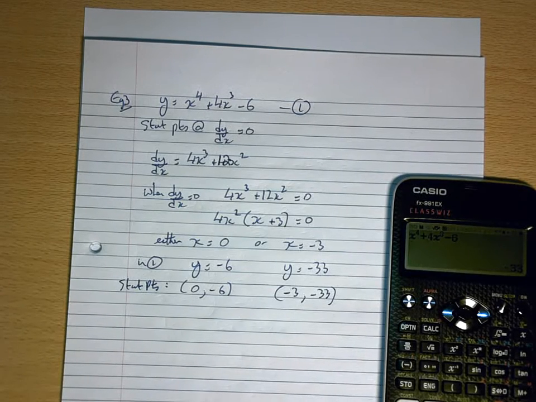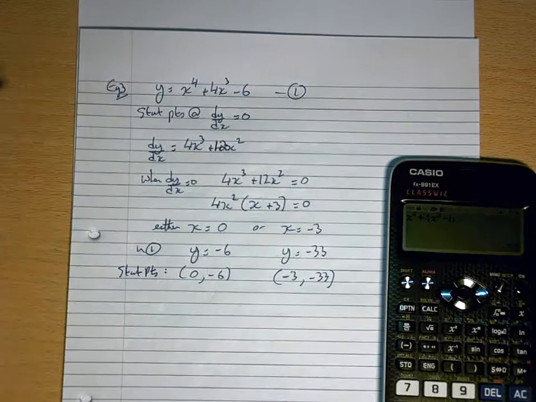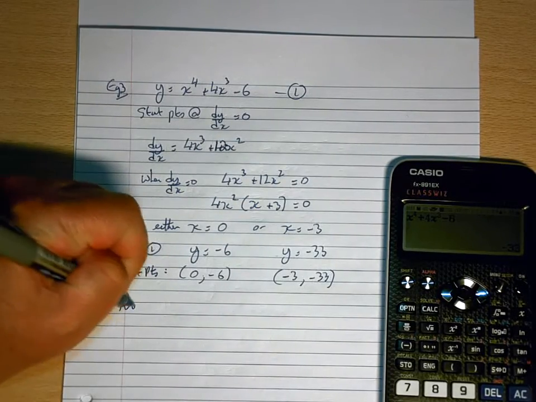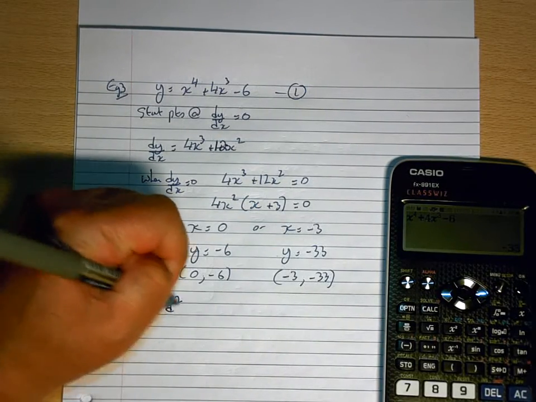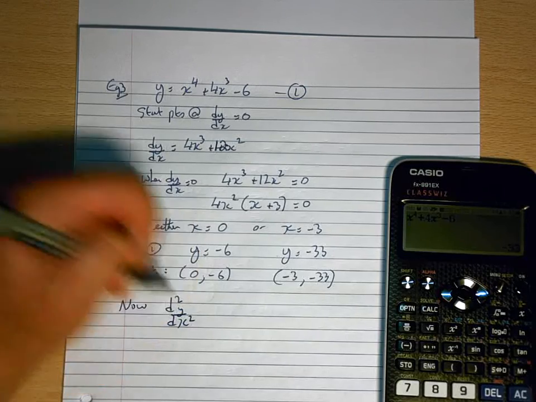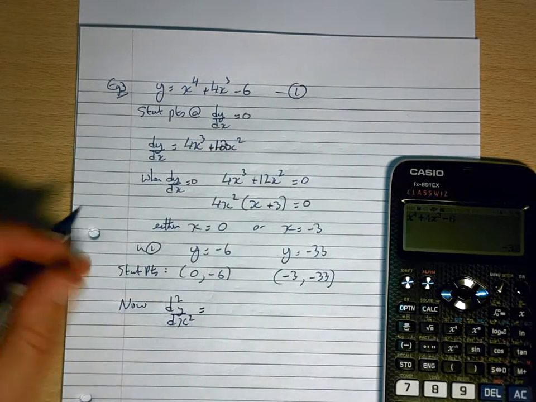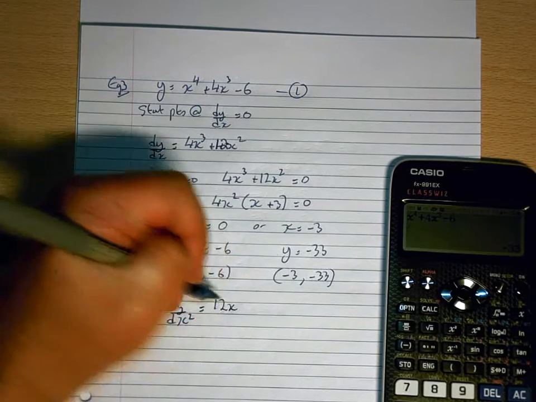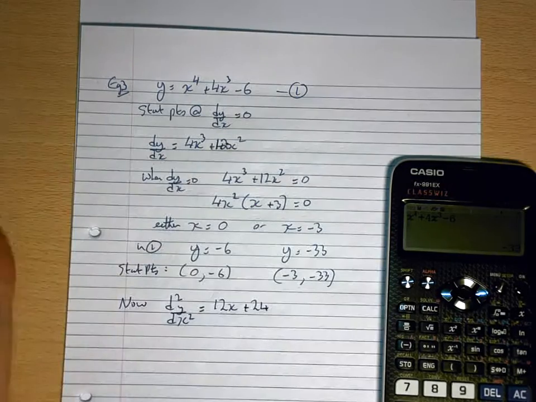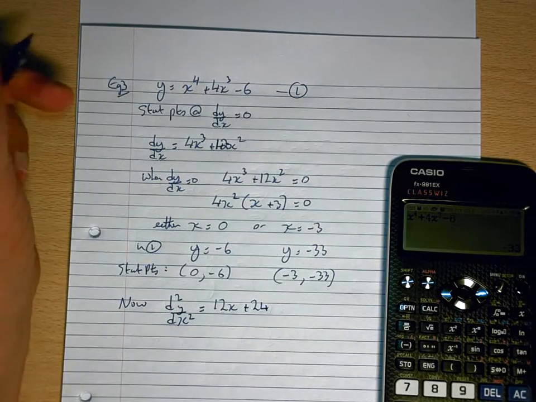Now we need to determine whether they're maxima, minima, or points of inflection. To determine that, we need the second derivative. So I differentiate that again, and I get 12x squared plus 24x.